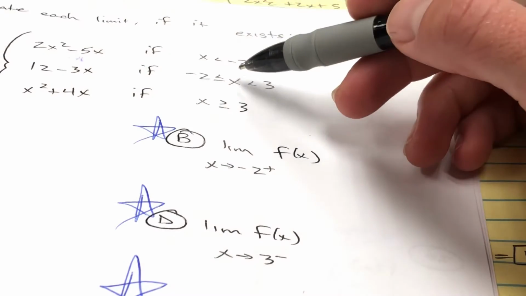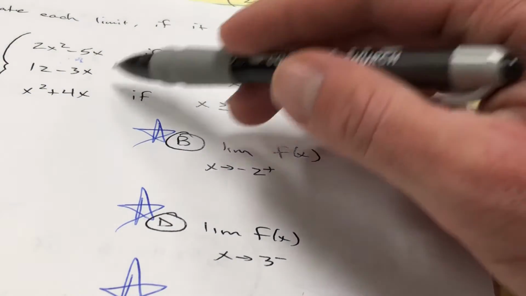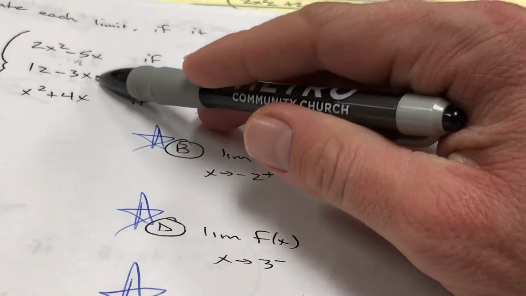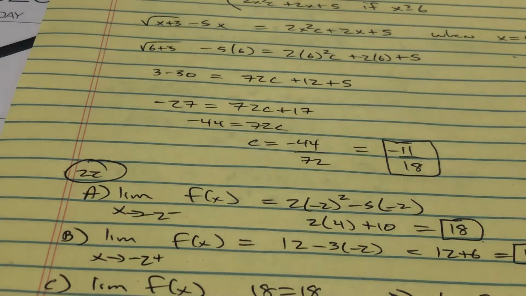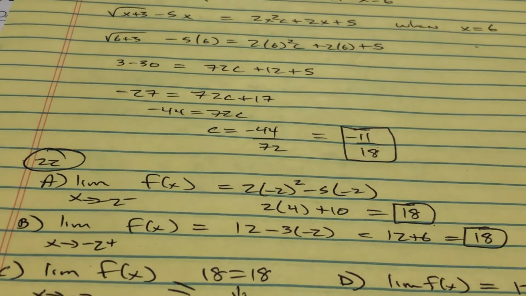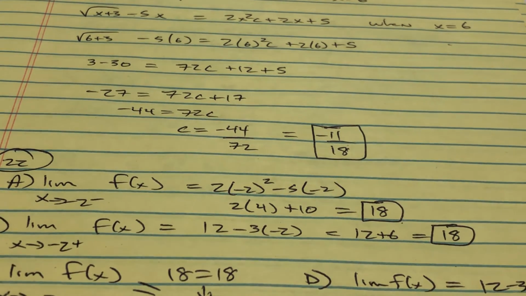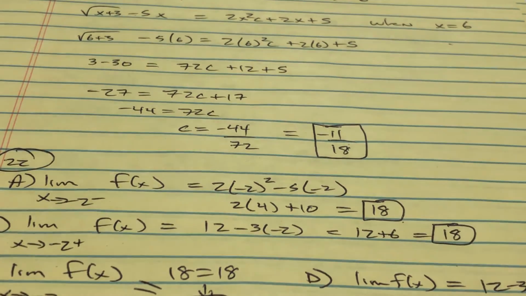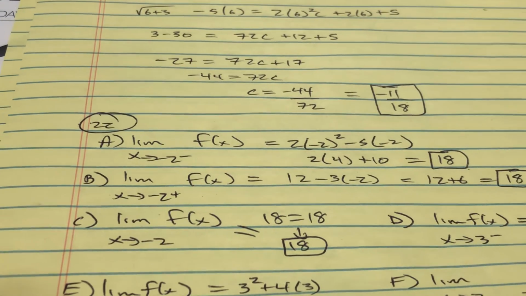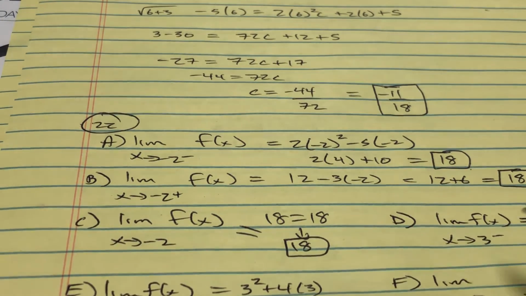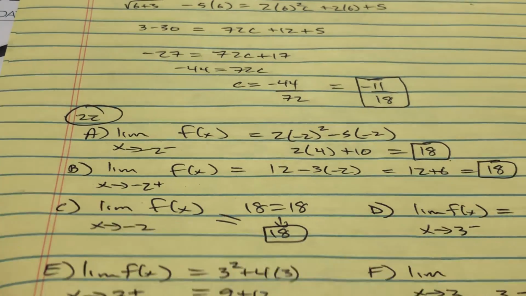The limit of f of x as x approaches -2 from the right, to the right of -2 means greater than -2. I'm going to use the second equation. Plug -2 in there. 12 minus 3 times the -2. 12 plus 6 is 18. Notice how the left-hand limit is equal to the right-hand limit. So the limit as x approaches -2 as a whole is, in fact, 18.